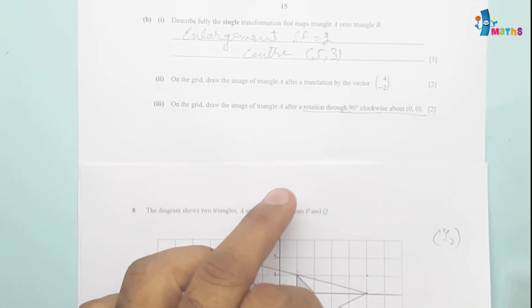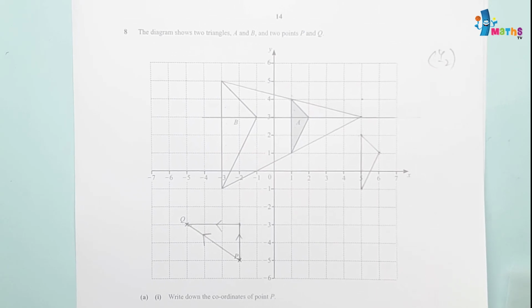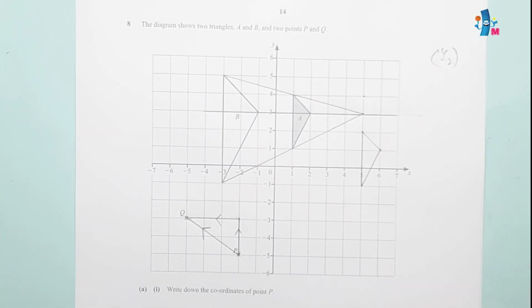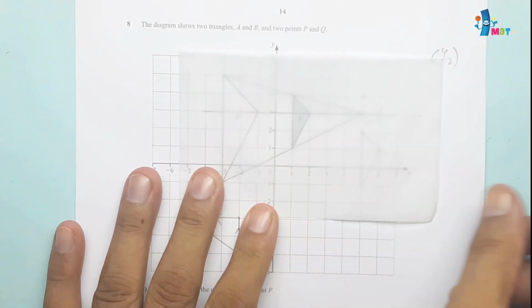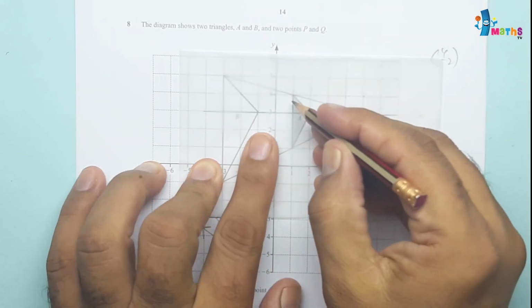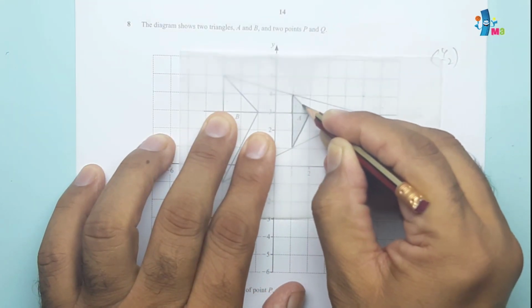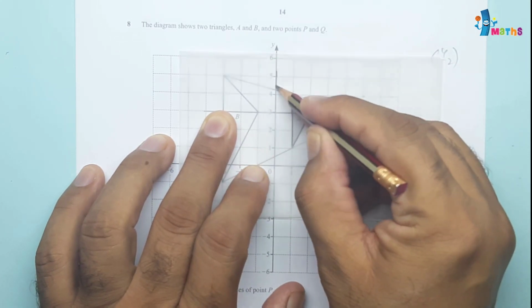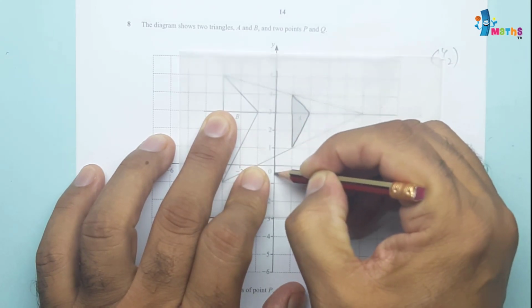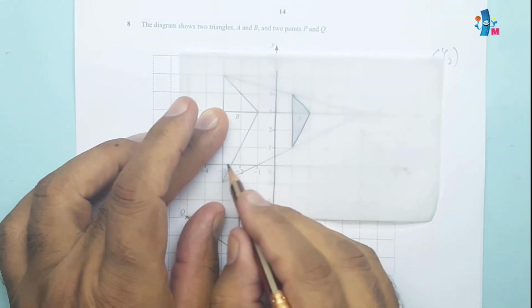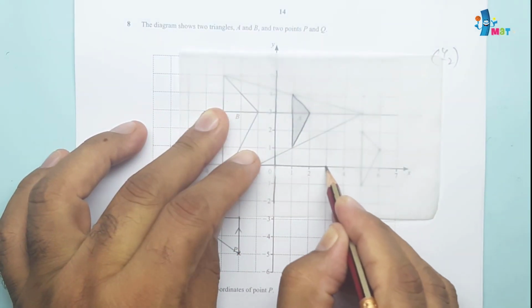We'll have to rotate basically triangle A. So this is the tracing paper we'll be using for rotation, and I will trace triangle A first. This is triangle A, and this is the coordinate axis, this one x-axis.